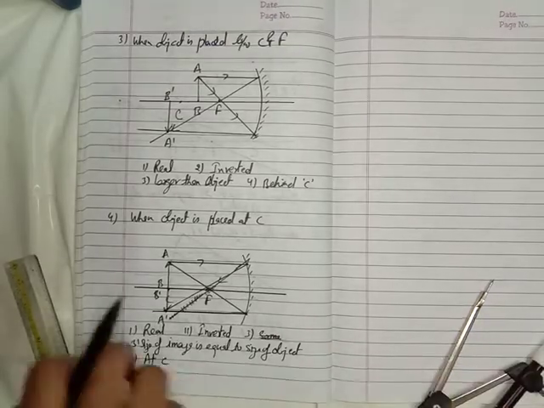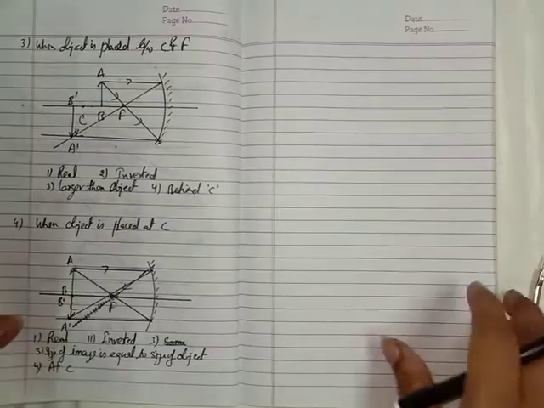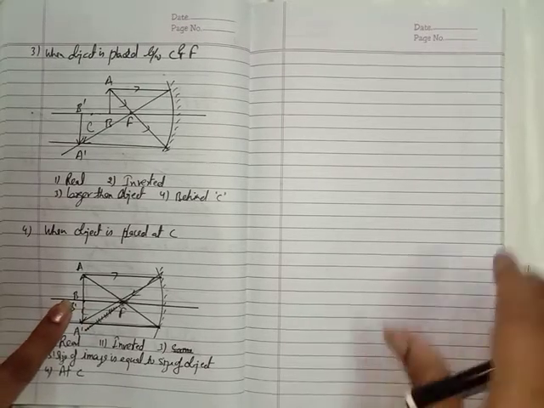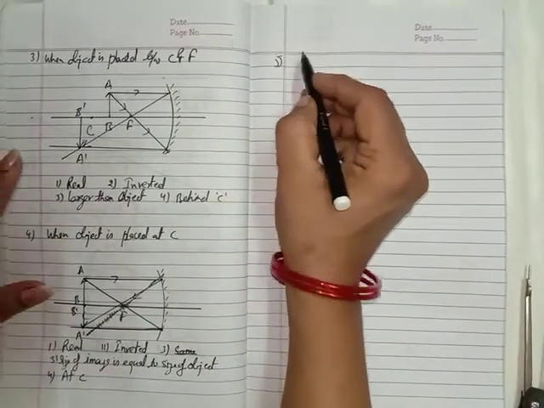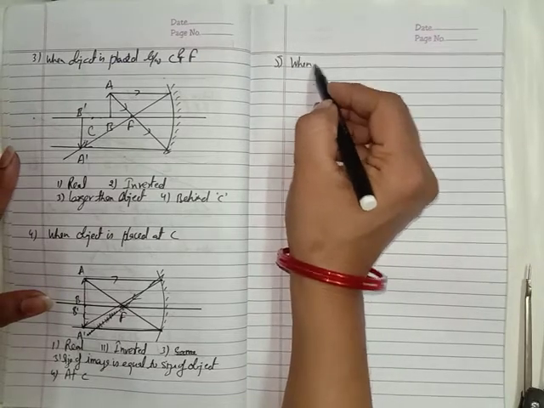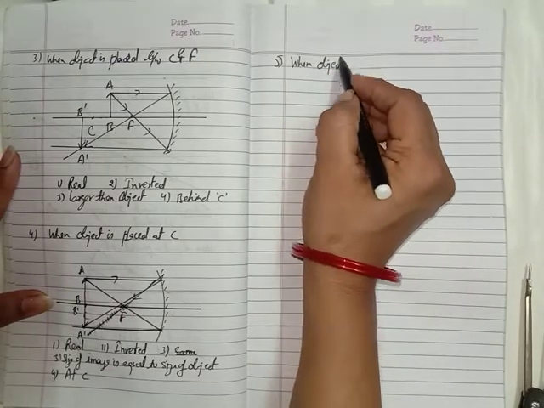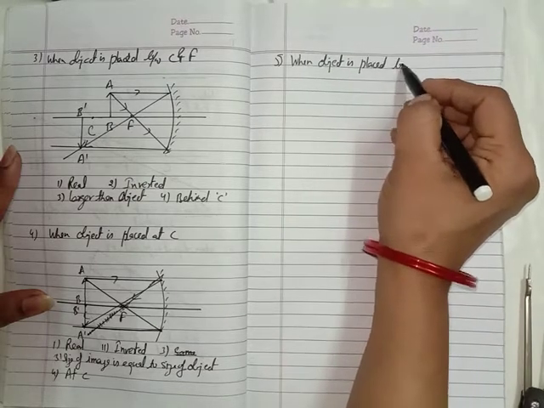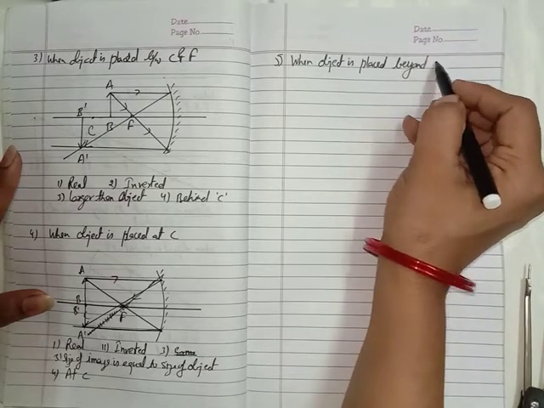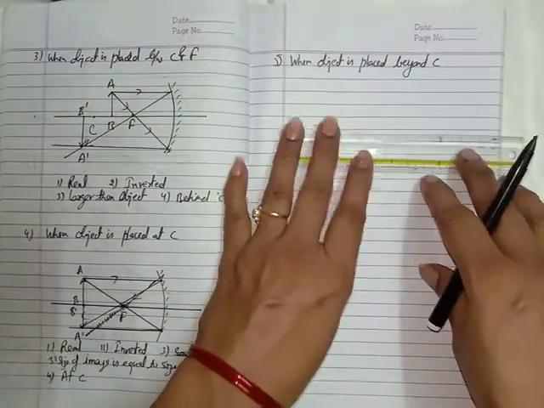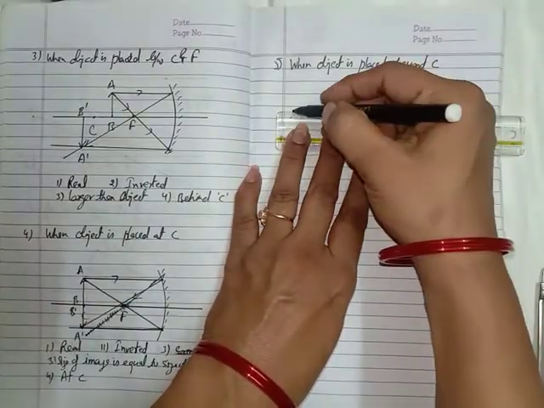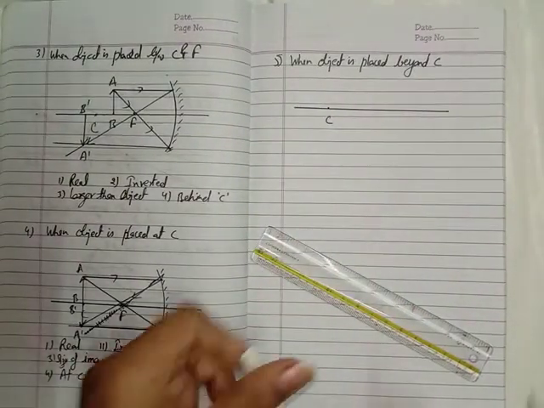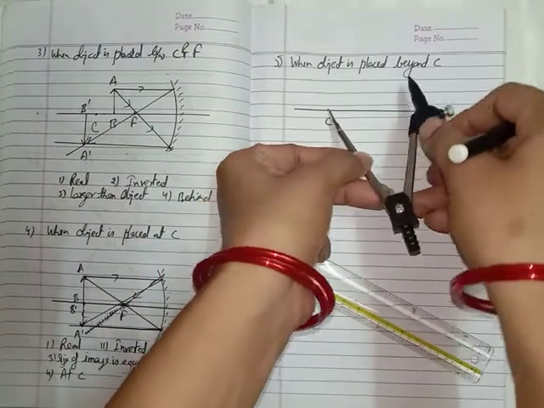So now the next image formation by the concave mirror is, what will happen if we place the object behind the C? Fifth condition, when the object is placed beyond C. Okay, so this is the principal axis, this is the center of curvature, and this is the mirror.